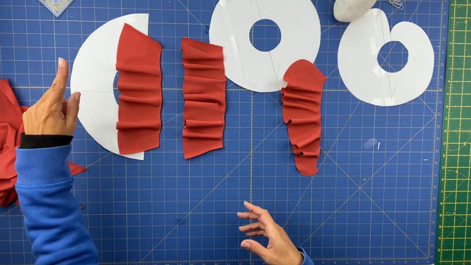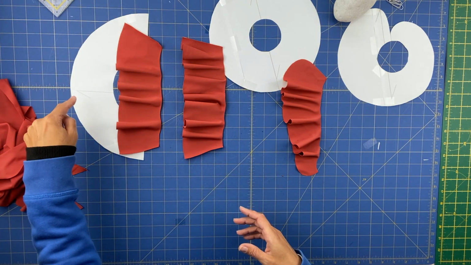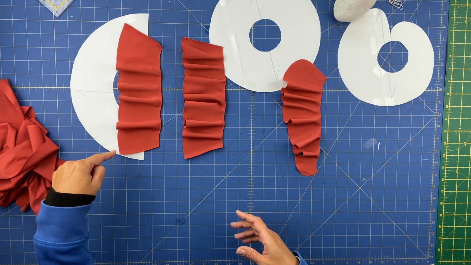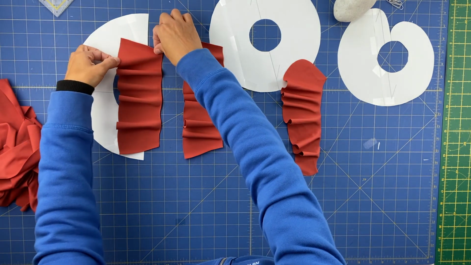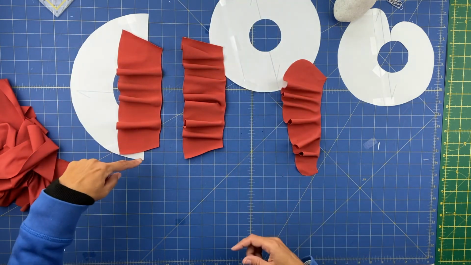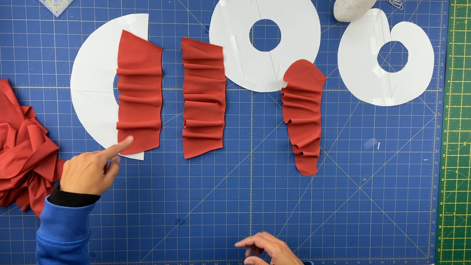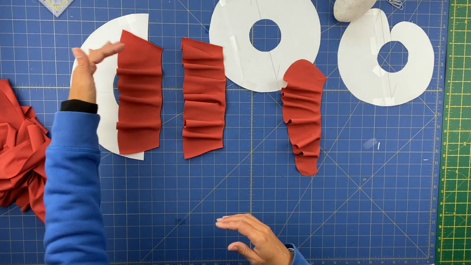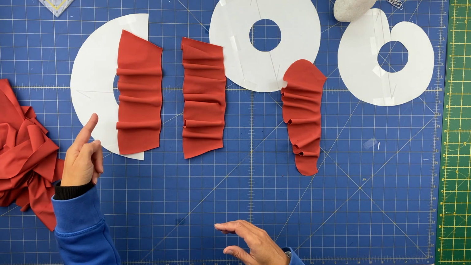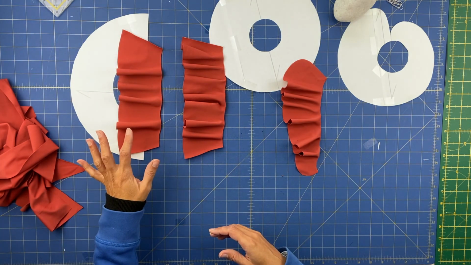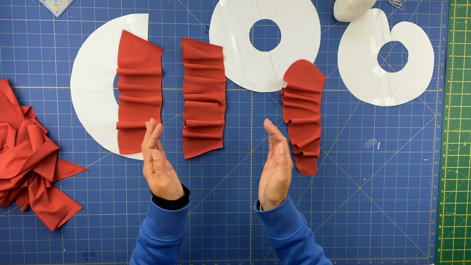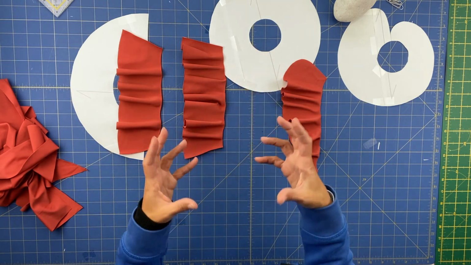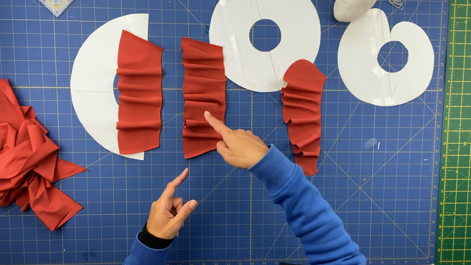So the one on the left is the half circle, which had 6 point something centimeters radius, and you can see the flare. It's very soft compared to the other ones. Then the one in the middle is this one with a much more intense flare.